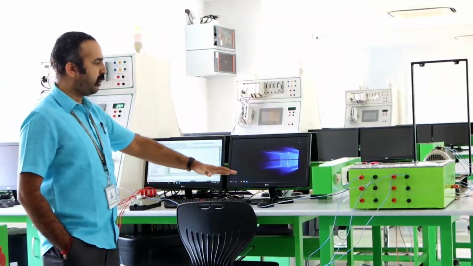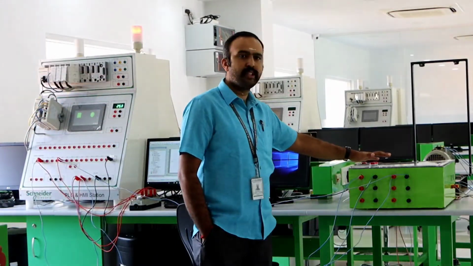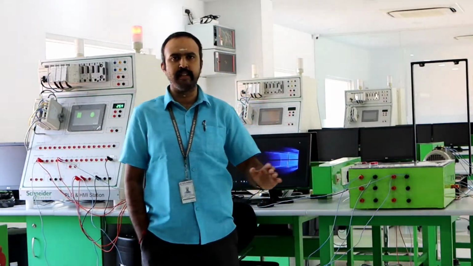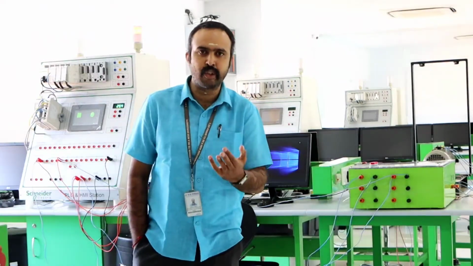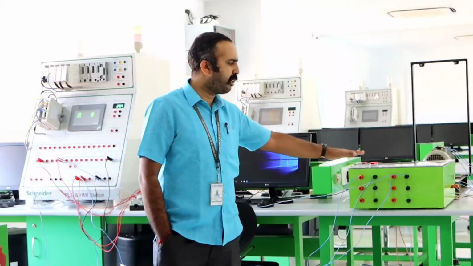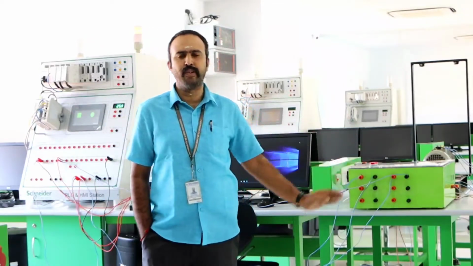Everything here is controlled by means of these contactors. Contactors are switching devices, electromagnetic switching devices. We execute the program and transfer it to the electromagnetic switching device so that it operates. In this video, we have done a program for forward and reverse control of an induction motor, because forward and reverse is an important application in industry.